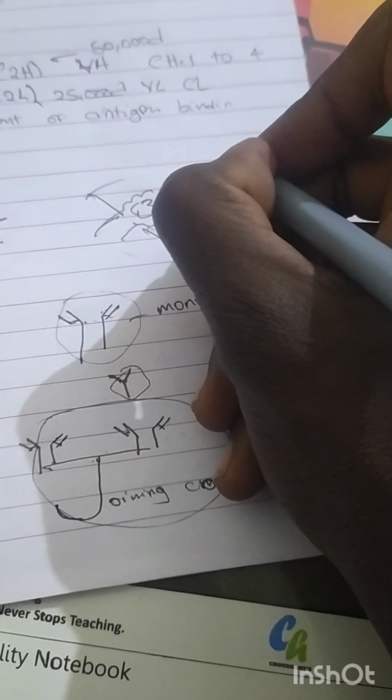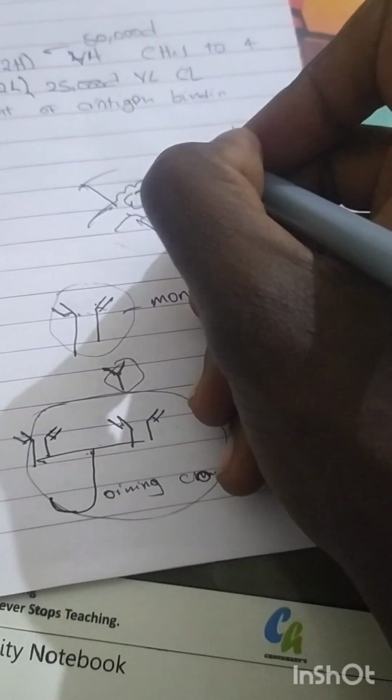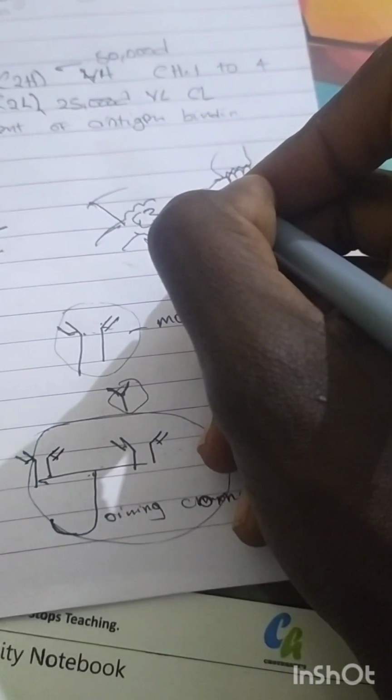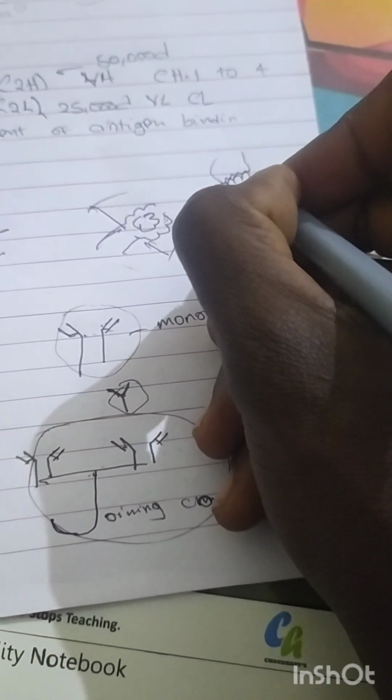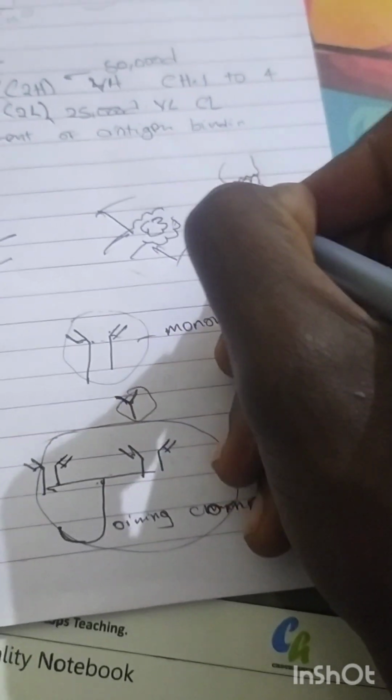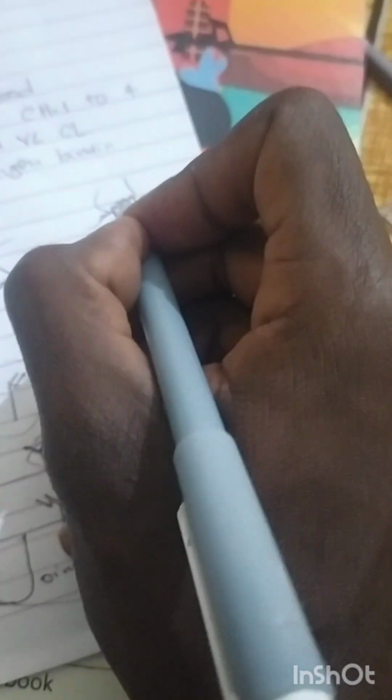This is the heavy chain, and this is the light chain. So you can see that in this one, there's space here. They have engulfed the antigen, but there's still some space. While here, this is an antigen. They have caught this antigen so tightly.